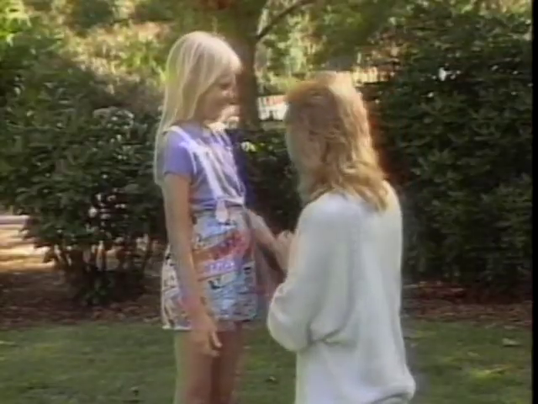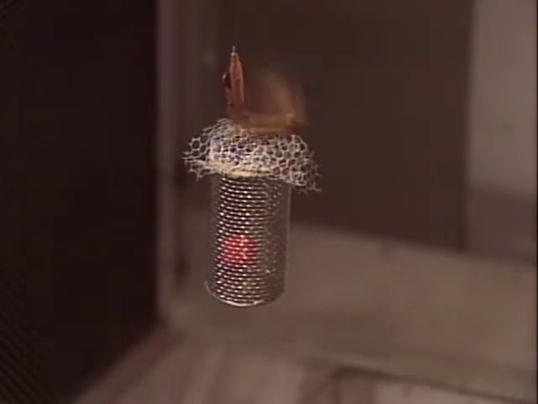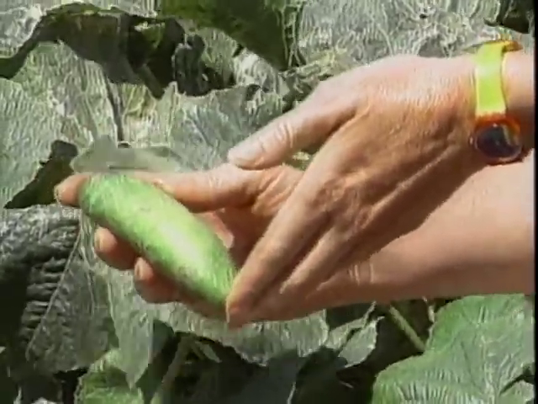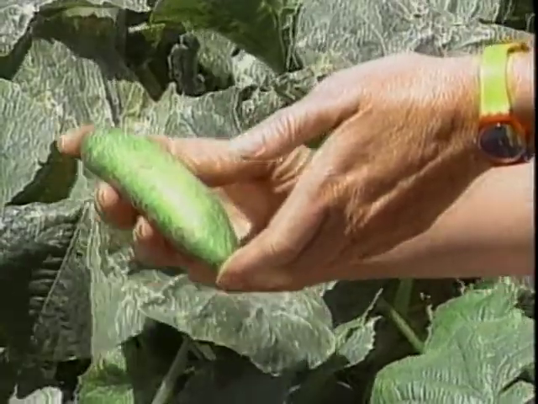Suntan lotion, insect sex lures, illegal drugs, chlorophyll and its continuing miracle of food creation.